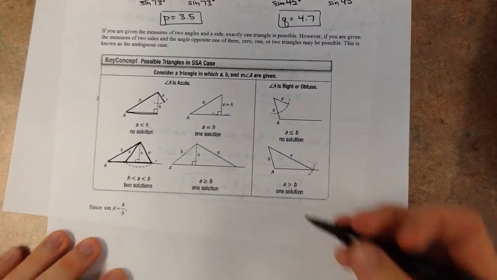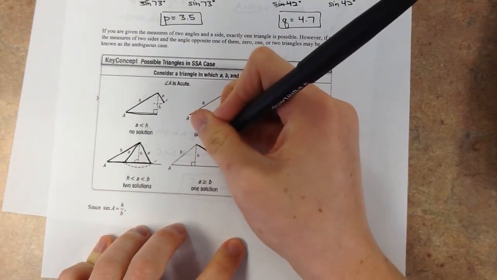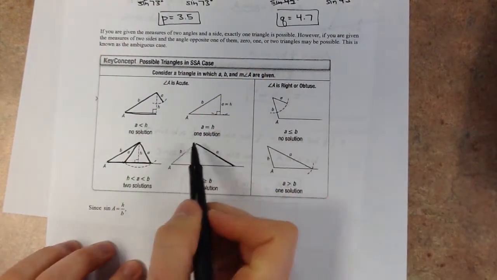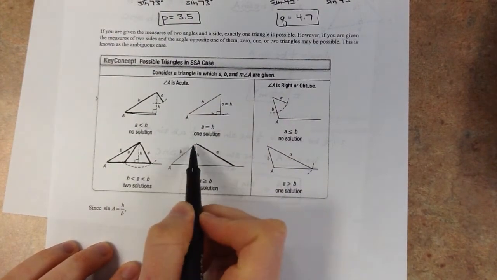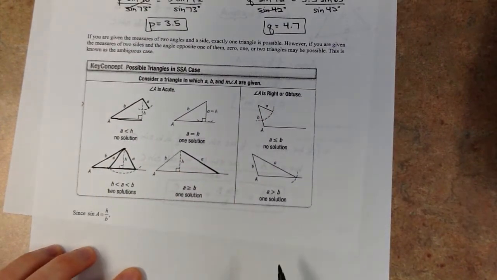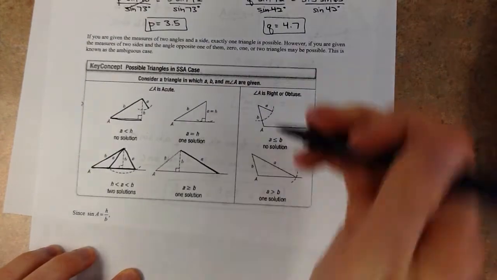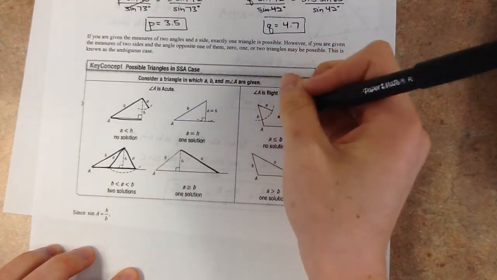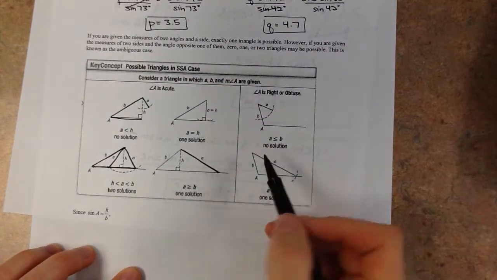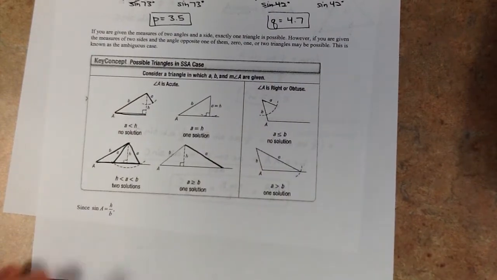Okay, or you have the possibility where A is even longer than B, which means it has to land over here, because otherwise if we put it over here, then it would go longer than B. And then if A is either right or obtuse, same situation. If A is too short, you can't possibly make a triangle out of it. And if A is long enough, then it will land right here and you'll get one solution.